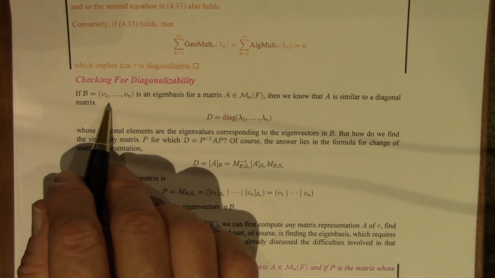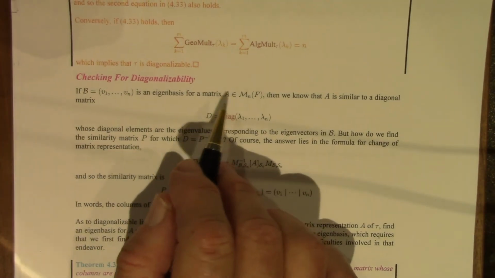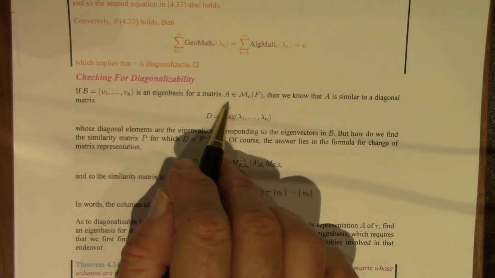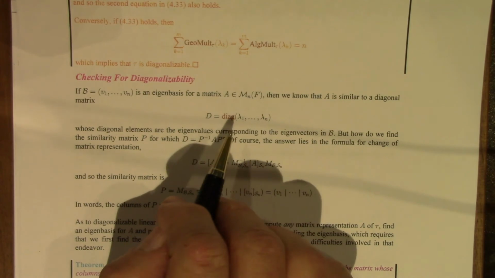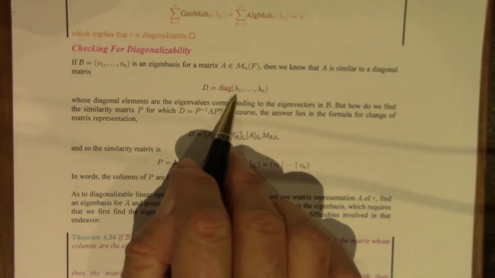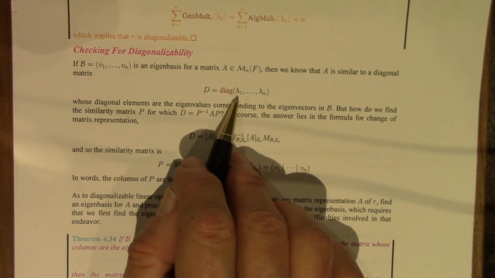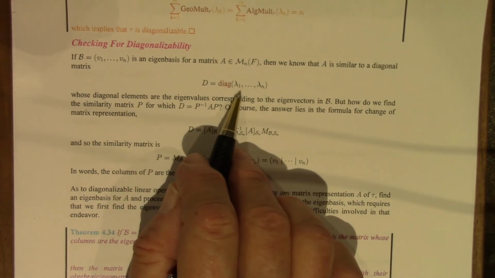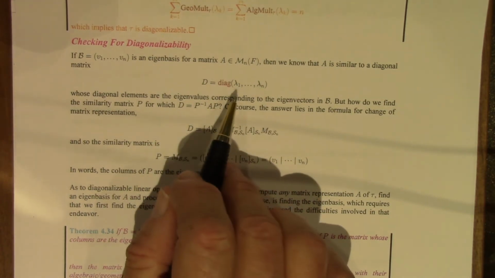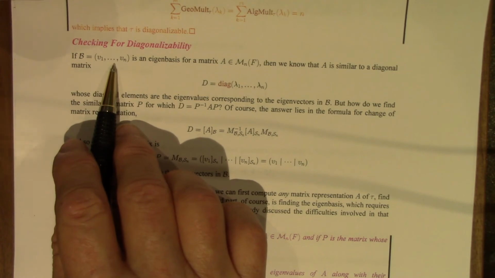If we have an eigenbasis for, let's say, a matrix A, we know that A is similar to a diagonal matrix. Call it D, with diagonal entries lambda 1 through lambda n, those are the eigenvalues that correspond to the eigenvectors in the eigenbasis.